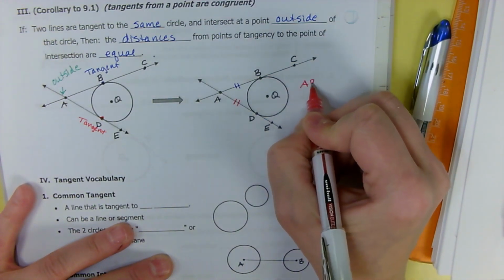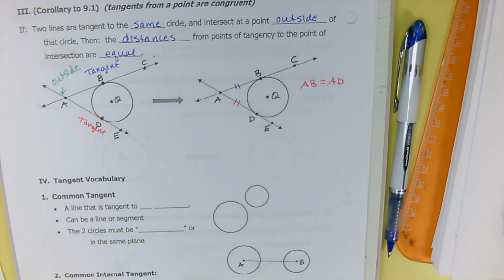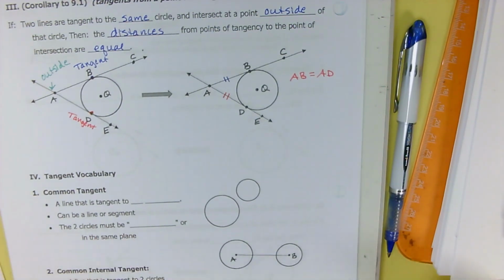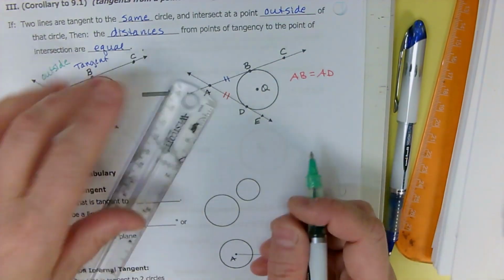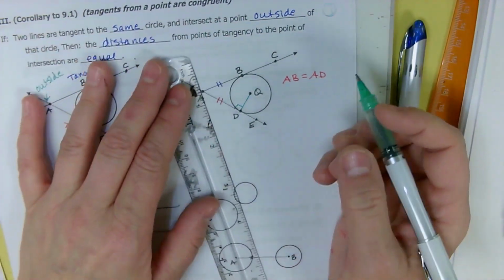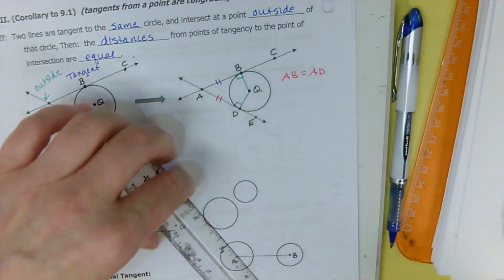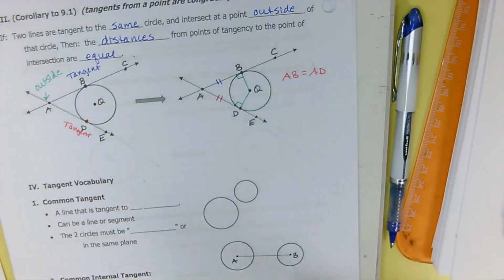So AB equals AD. Now, what is useful about this is you now know that if you draw a line from the center to the point of tangency, it's perpendicular. So from Q to D and Q to B, you have a perpendicular angle.